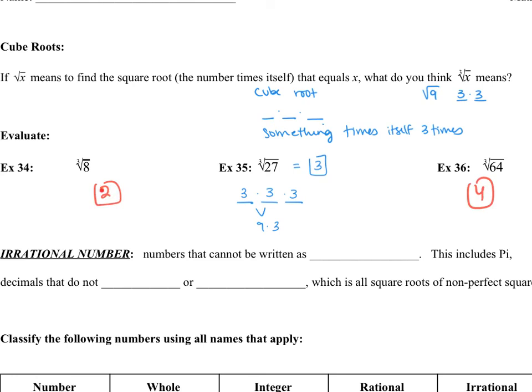So the cube root of 8 would be 2, because 2 times 2 times 2 would be 8, and the cube root of 64 would be 4. 4 times 4 times 4 would be 64.